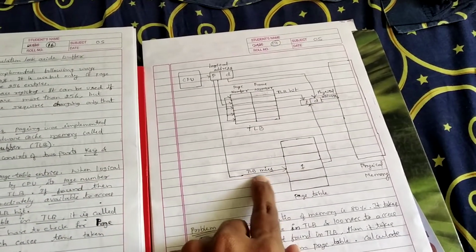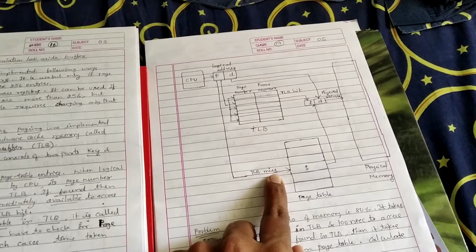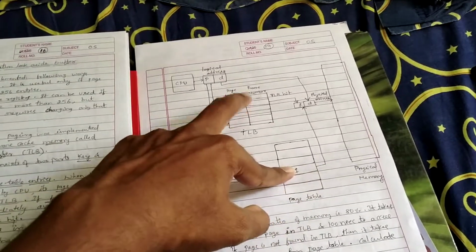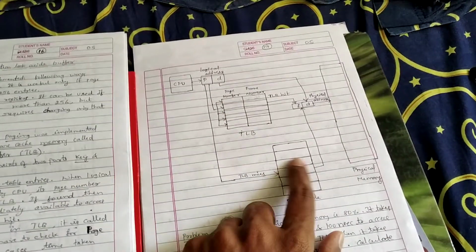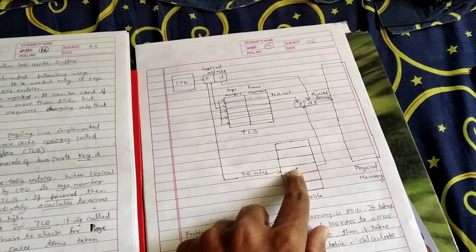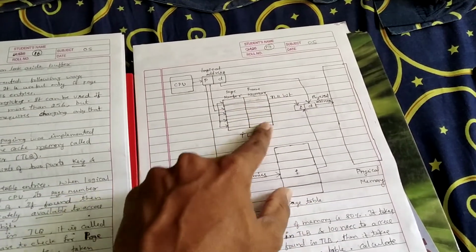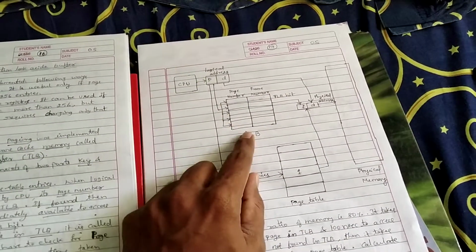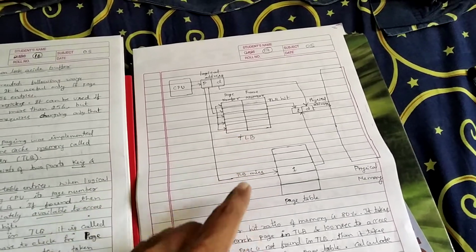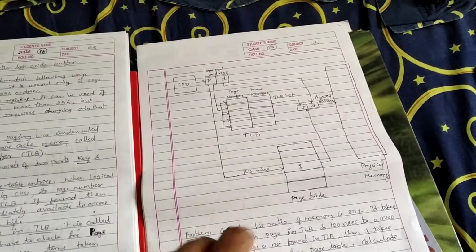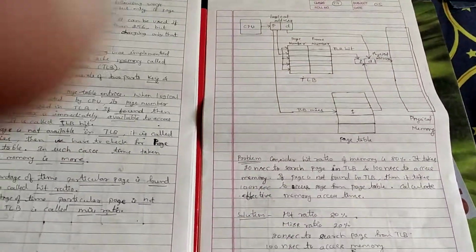That is called a TLB miss. So when the page is not available in the TLB, you access the page from the page table and reload that page in the TLB for the next access. Those concepts are called TLB hit and TLB miss. So this is one important concept.